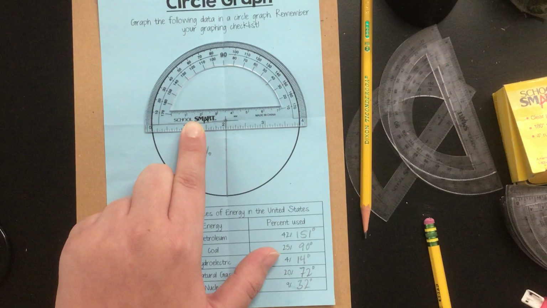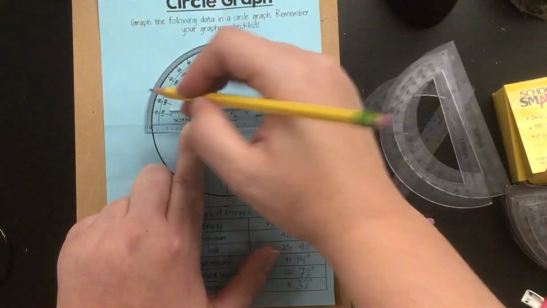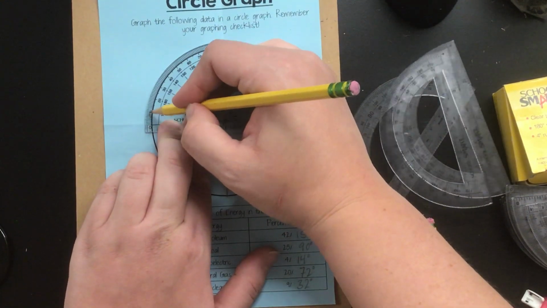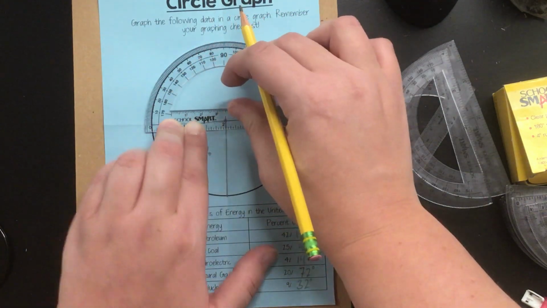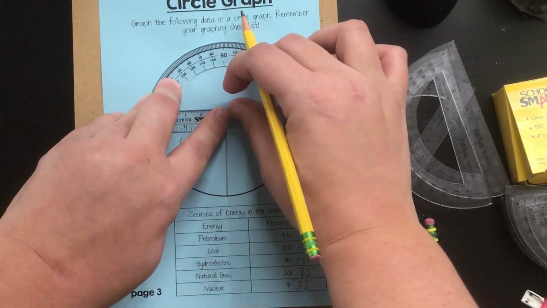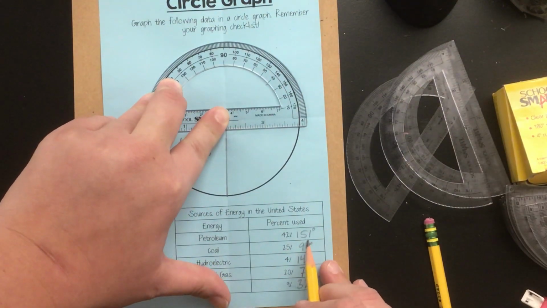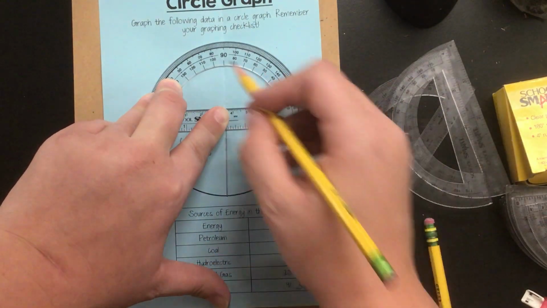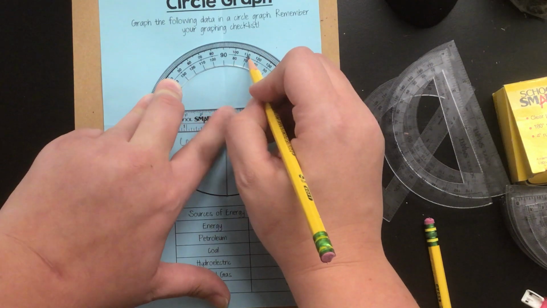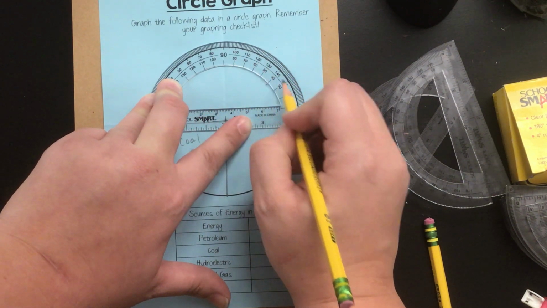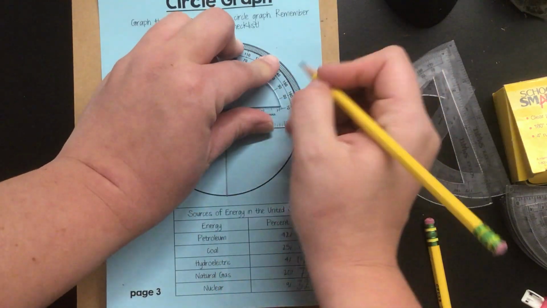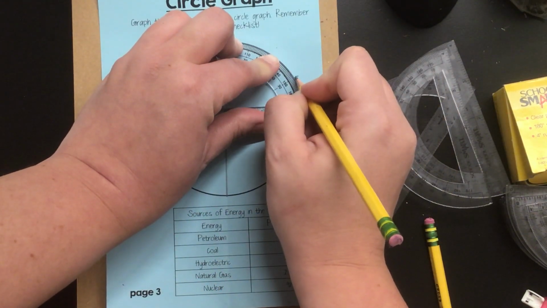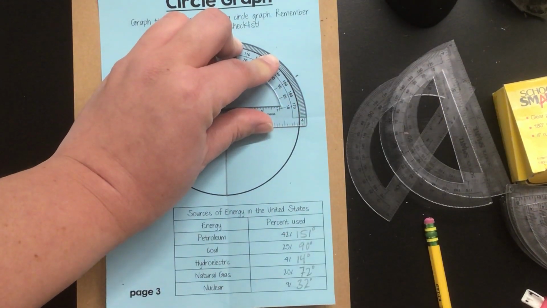And now I'm going to go around, so here's 0, 10, 20, 30, 40, 50, 60, 70, and remember we're going to 151. We're going to 151 degrees for petroleum. 80, 90, 100, 110, 120, 130, 140, 150, and then it's a little hard to be accurate here, but we're going to do our best to be a little bit above 50.